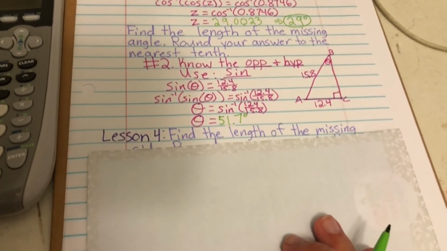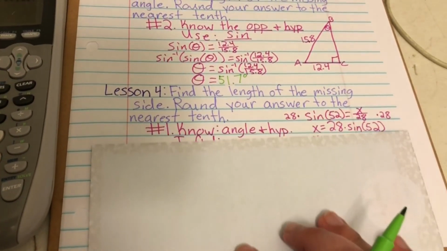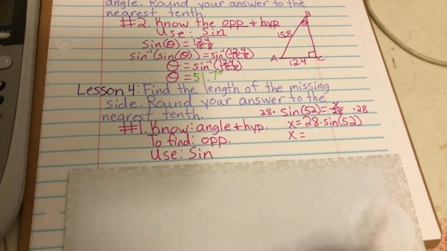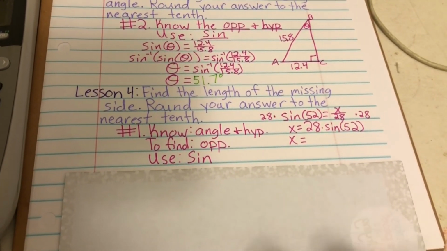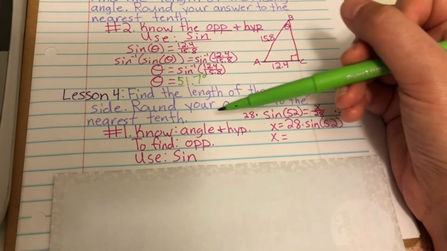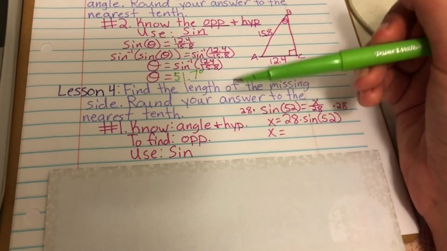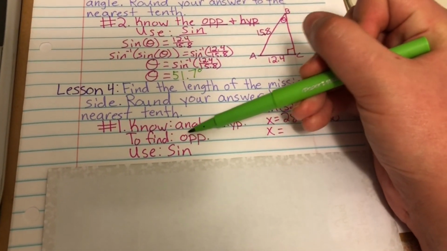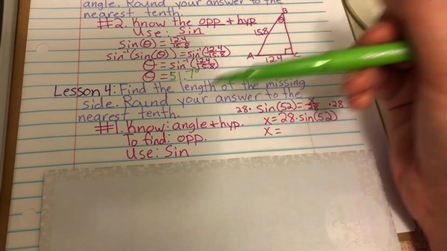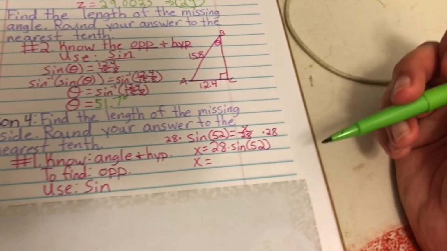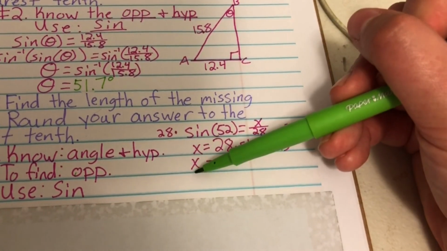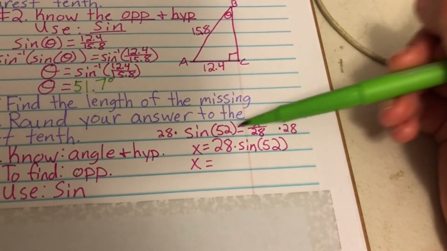In this video, I am going to go ahead and show you how to use the calculator in Lesson 4. So in Lesson 4, under the directions, find the length of the missing side, round your answer to the nearest tenth. For number 1, you are told the angle and the hypotenuse, and you realize that you need to find the opposite side. So because we're dealing with opposite and hypotenuse, we're going to use sine. I went ahead and set it up for us. We're solving for x, and I got x by itself. So all that is left is to put it into the calculator.